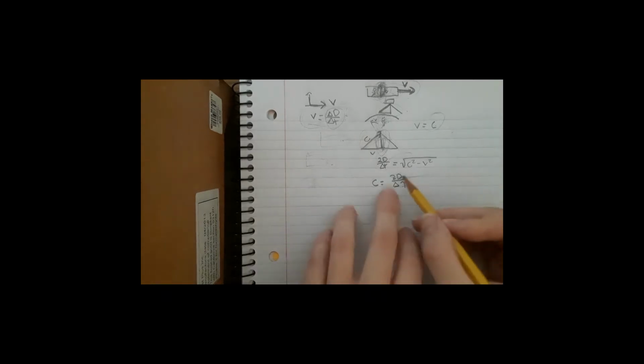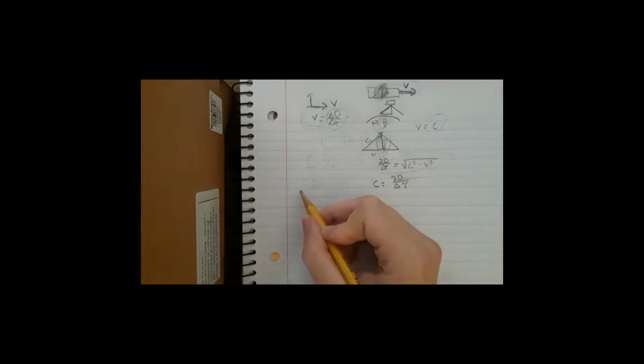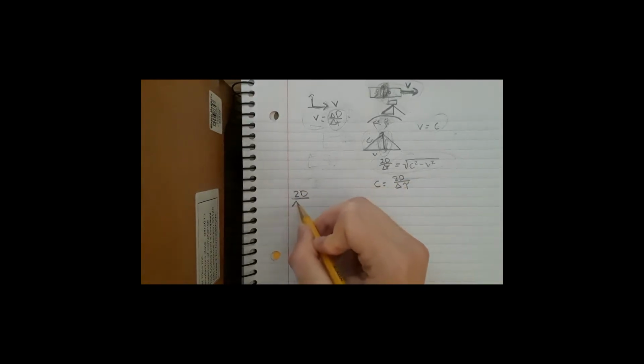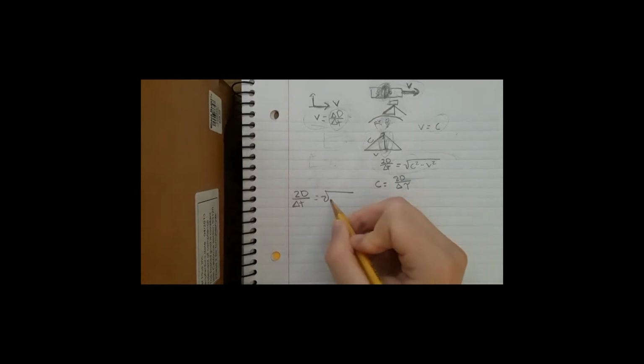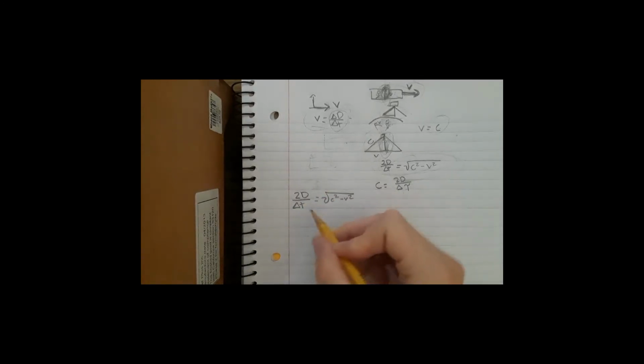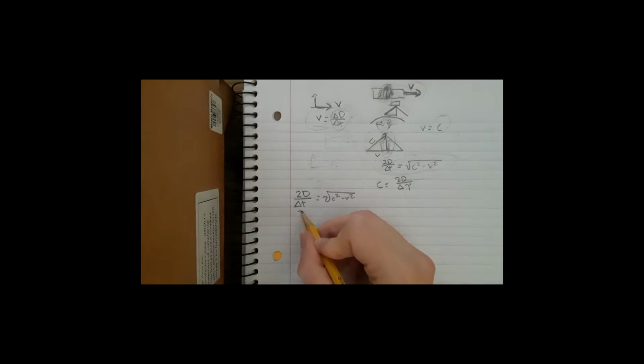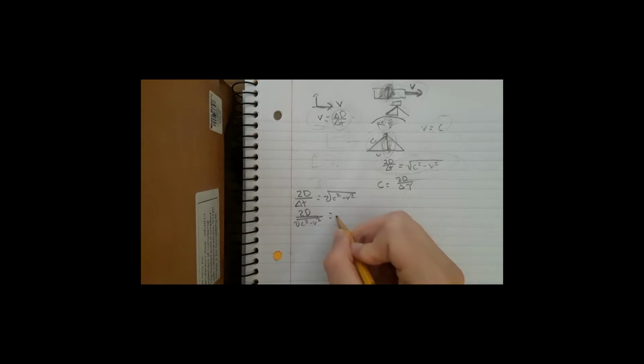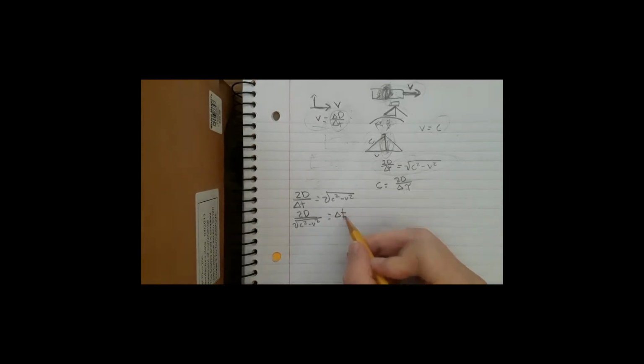Let's work with this. Let's see how we can directly compare these two. Okay, so let's start with this one. We've got 2d over change in t equal to square root c squared minus v squared. Let's solve for t. So we're going to bring that over here, and bring this down. It's going to end up being 2d over the square root of c squared minus v squared equal to change in time.